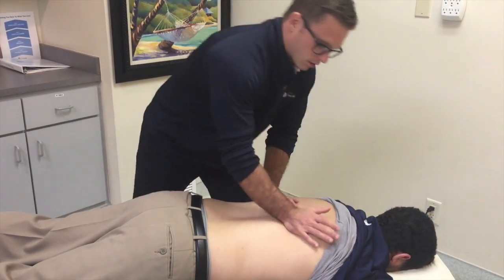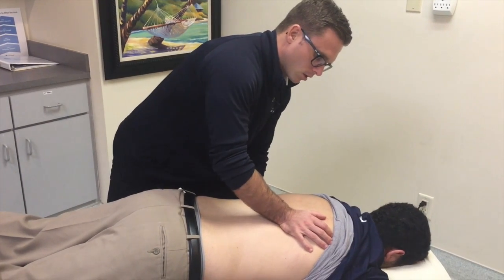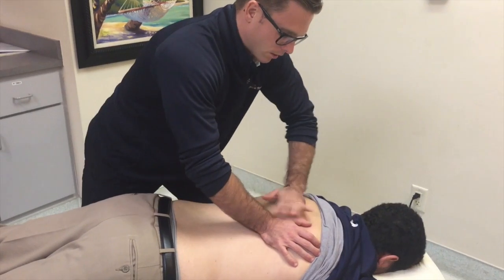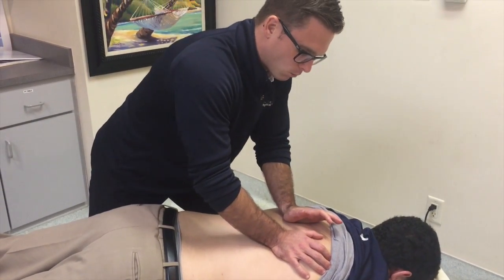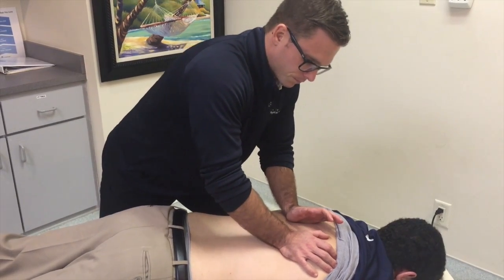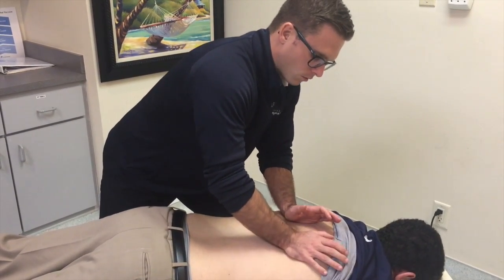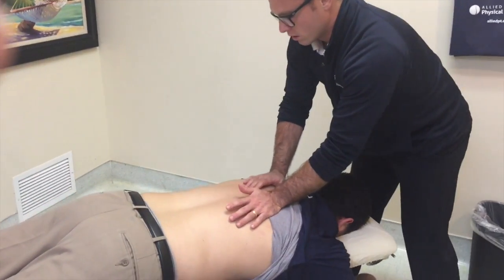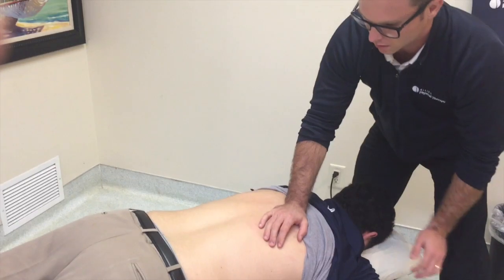I can also come up here and glide up, and I can also block the transverse process on the opposite vertebrae to get more motion at that costovertebral joint. Then go that way, and then again I'll come back this way.